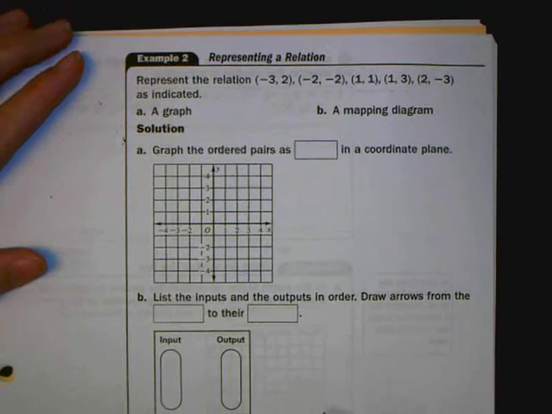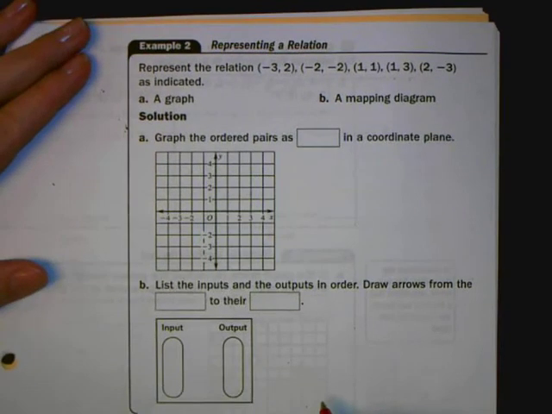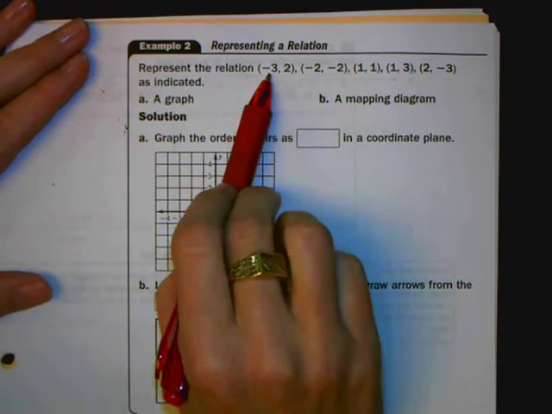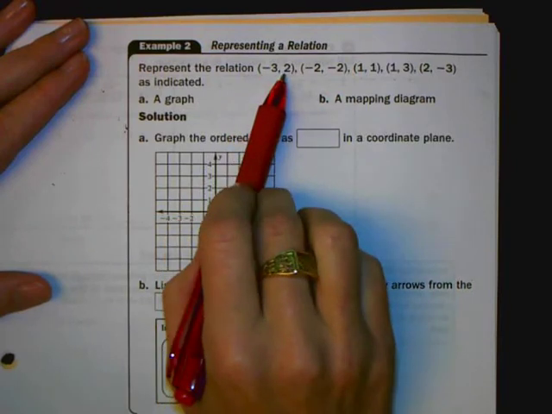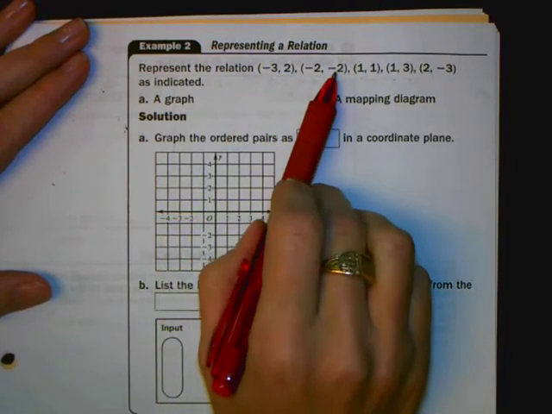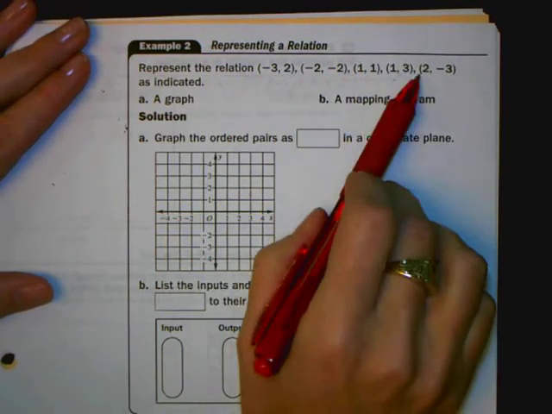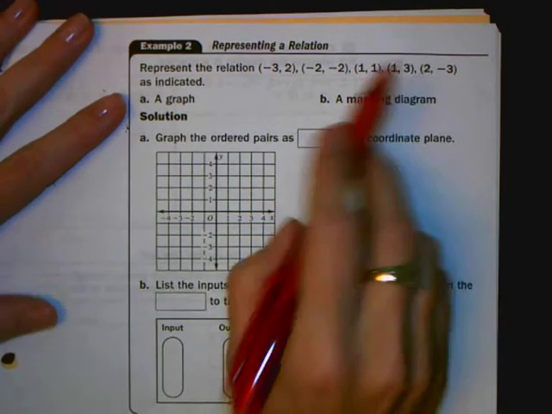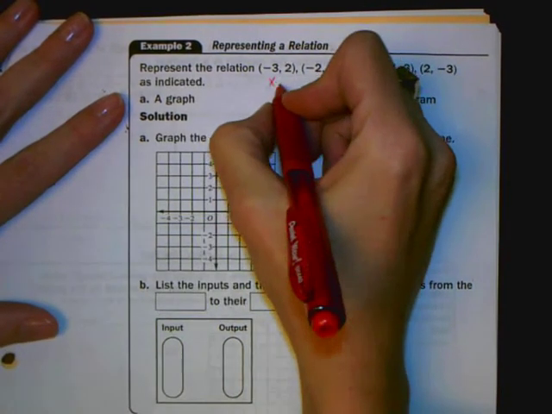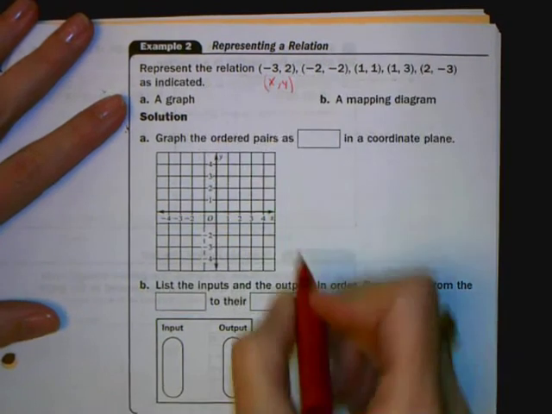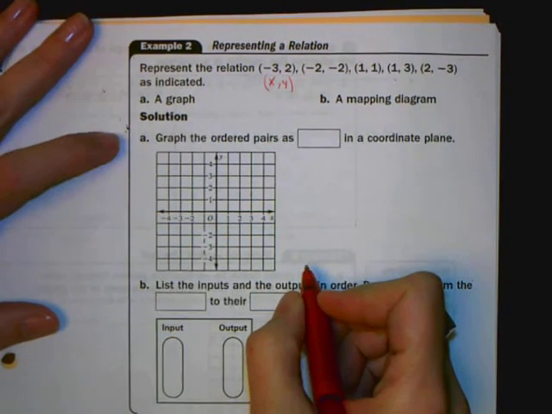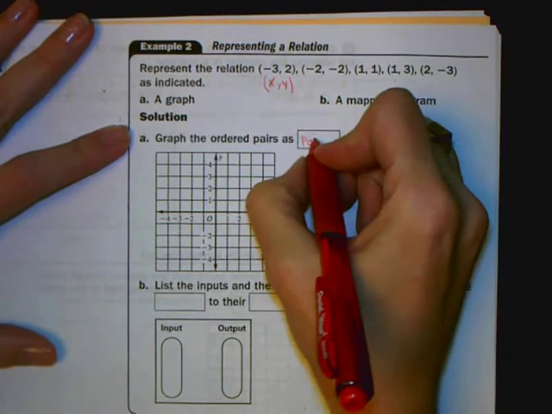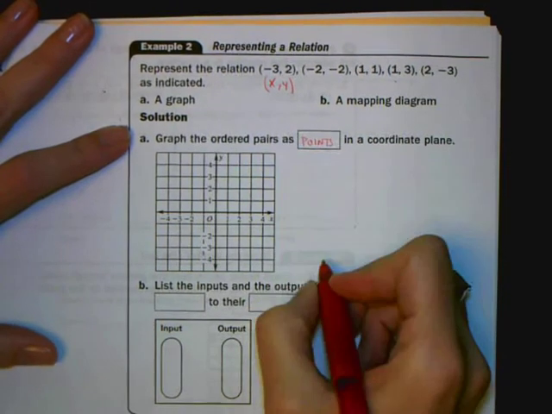There's a number of different ways that we can represent a relation. One is we can have a bunch of ordered pairs. When the input is -3, the output is 2. When the input is -2, the output is -2, and on and on. So there's different ways that we can show these. One is we can notice that these x, y pairs can be graphed on a coordinate plane. So we can graph these ordered pairs as points in a coordinate plane.